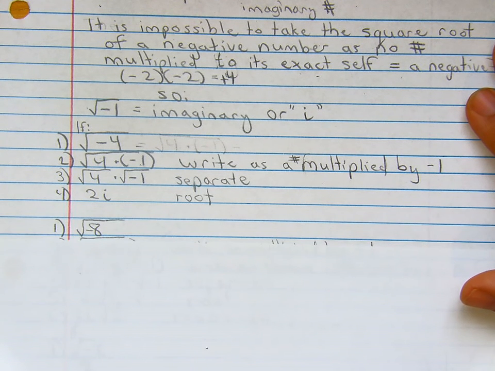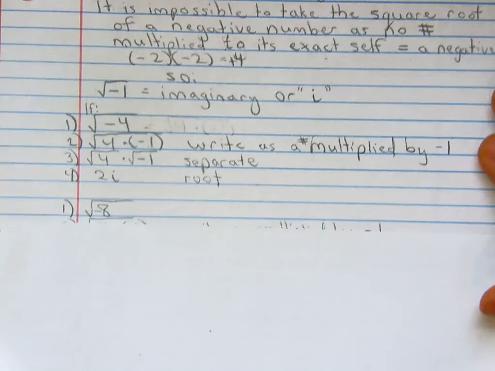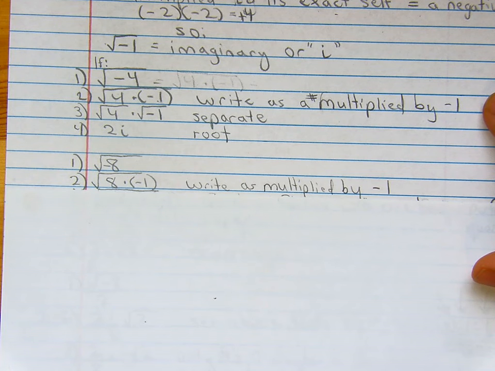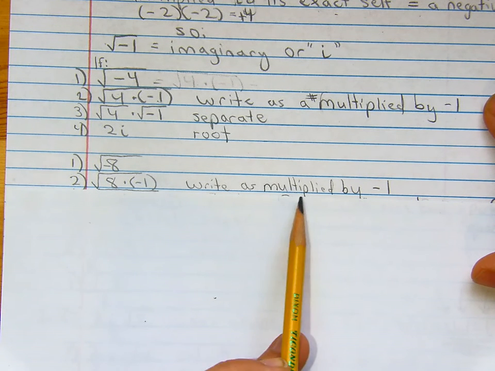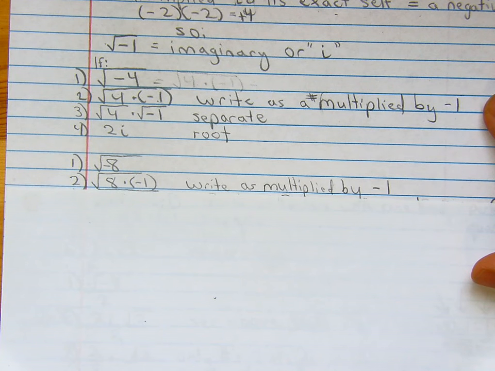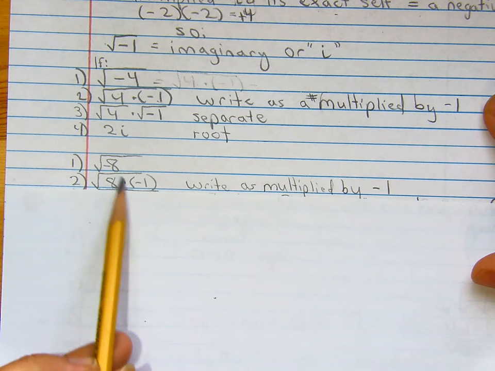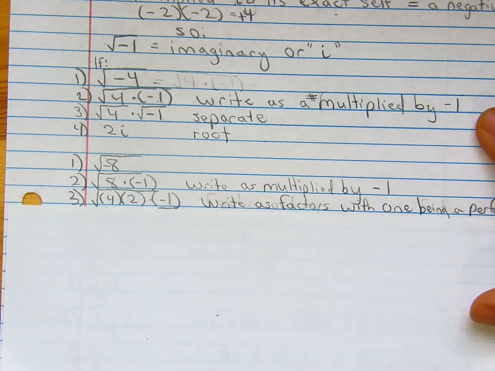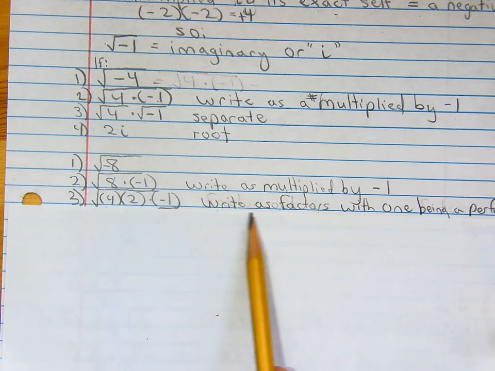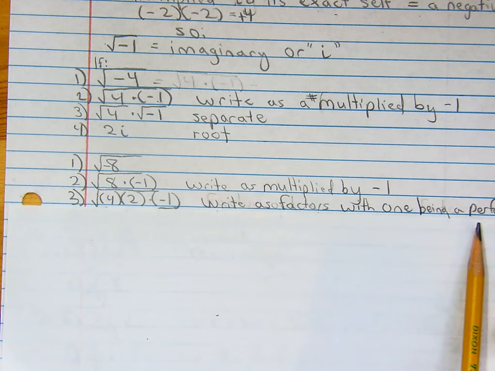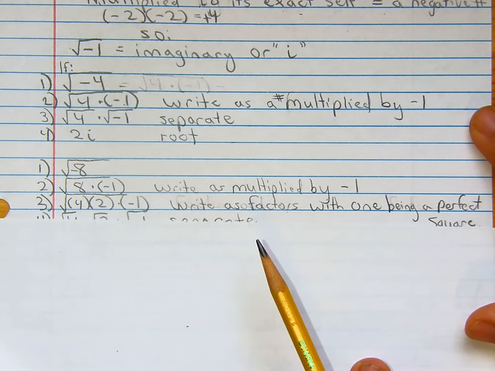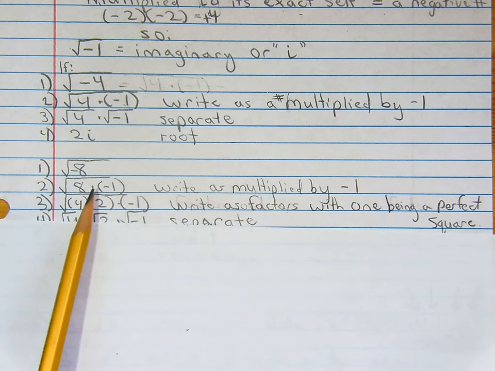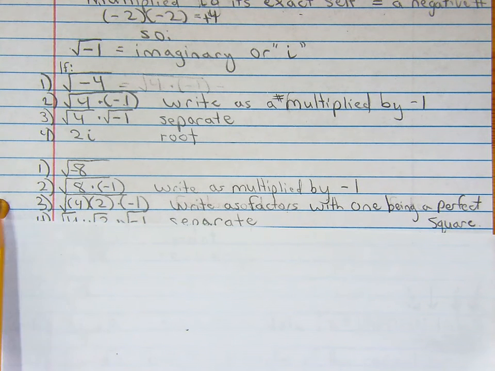Okay. So if we have this example, the square root of -8, we're going to do the exact same process as number 1. We're going to make sure we separate out that -1. But then we look at our 8 and go, you know what, we can actually simplify our 8. So we're going to break the factors down even further, writing factors with at least one of them being a perfect square. Obviously, if this is a cube root, then you want to make sure it's a perfect cube, et cetera.